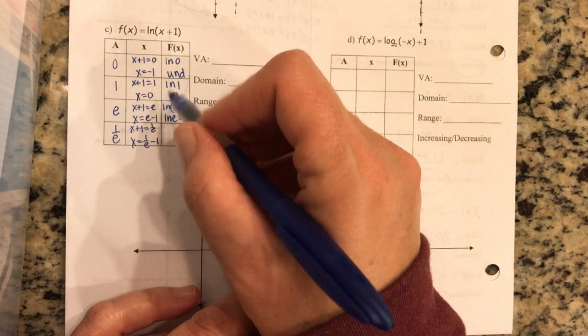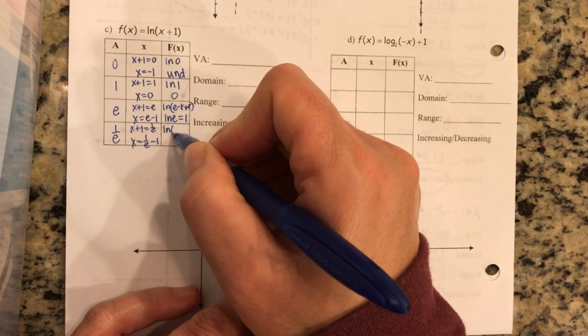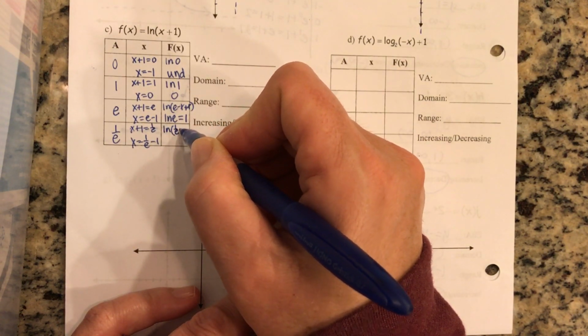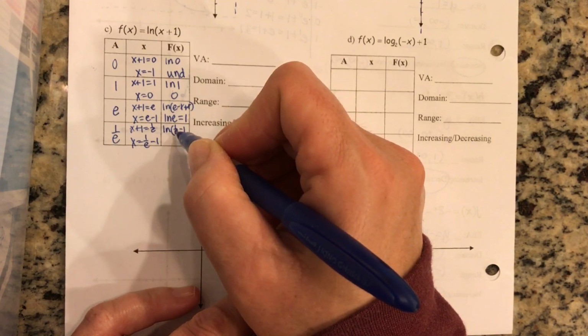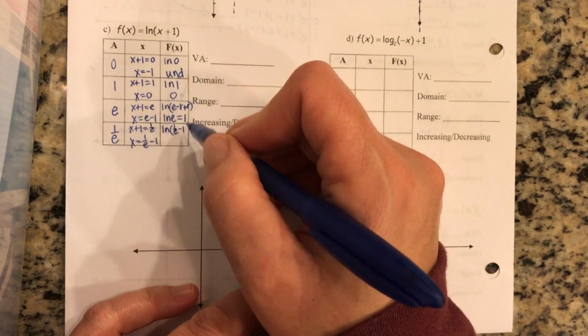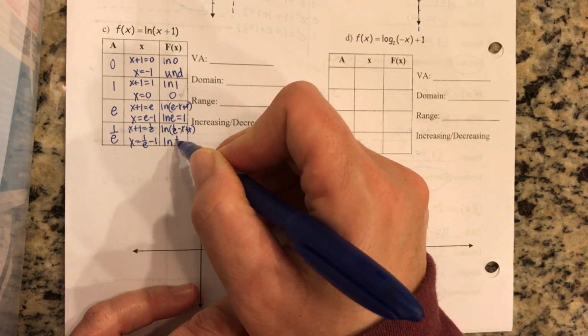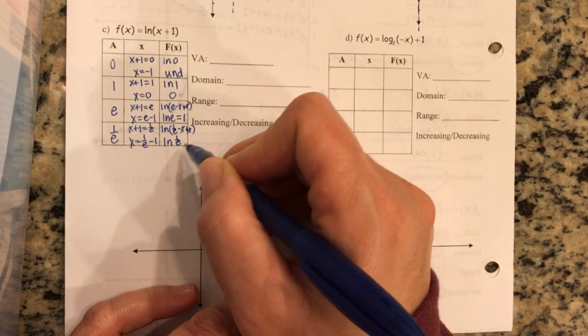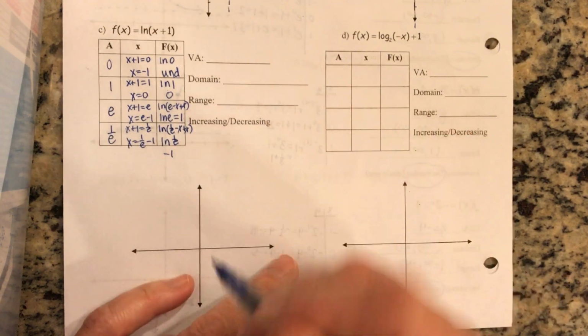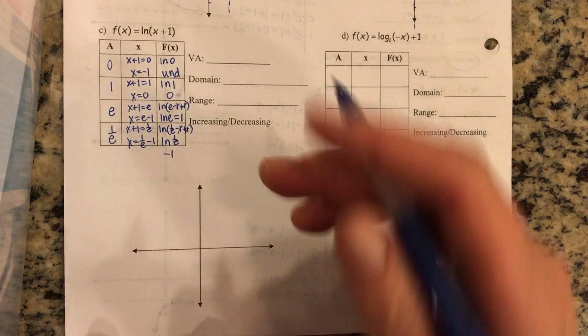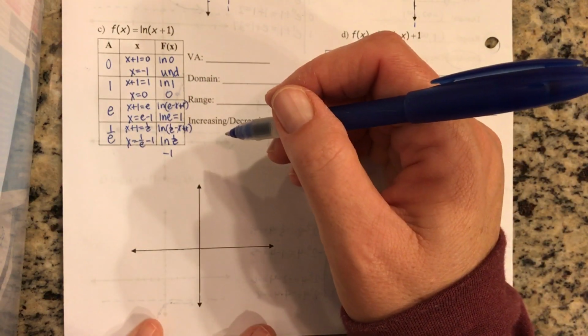Okay, and then finally, this one is awesome possum. That's my x value, 1 over e minus 1, and then plus 1. Those guys cancel again, and I get the natural log of 1 over e. E to the what equals 1 over e, that's a -1. Okay, those are no joke. That's pretty hard to do.